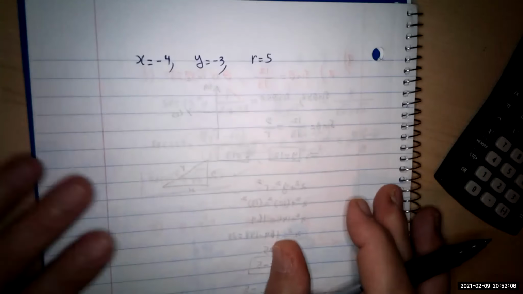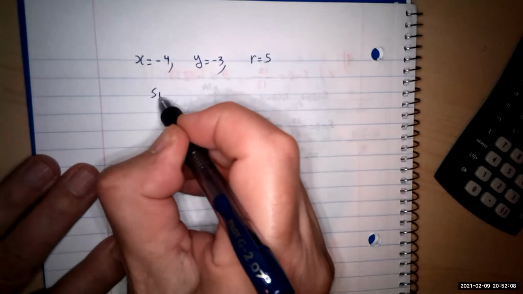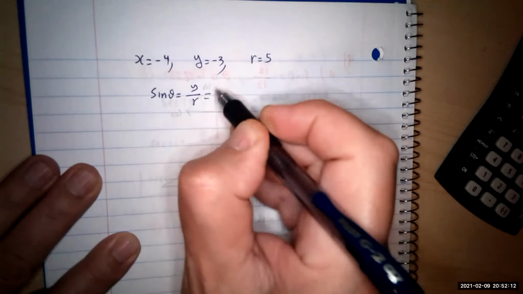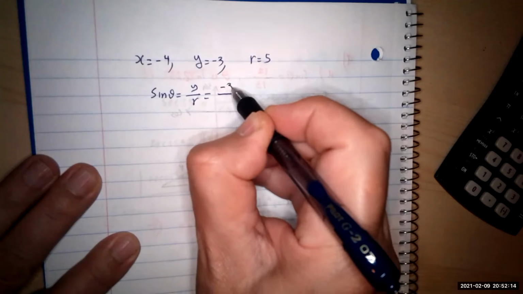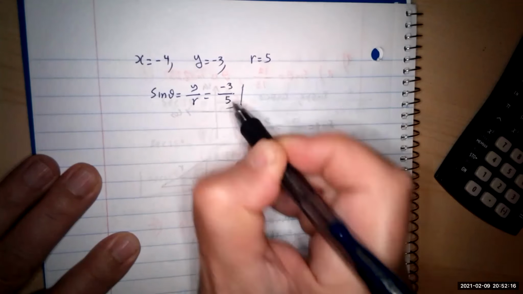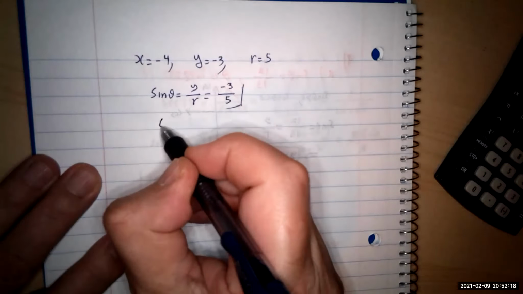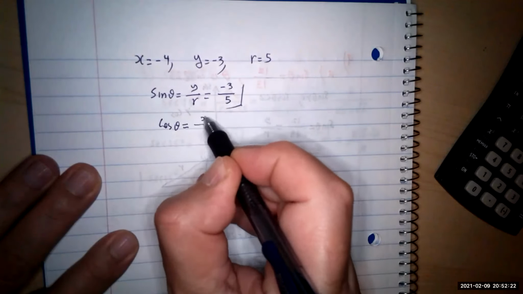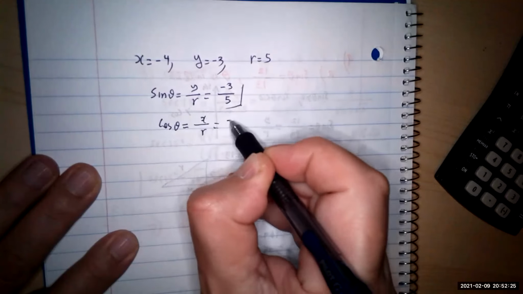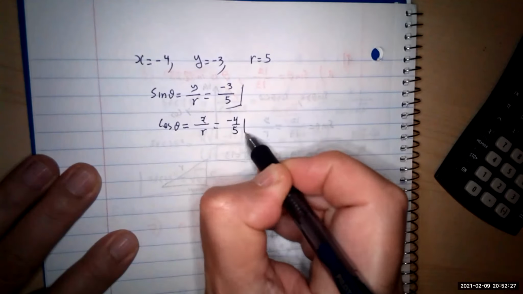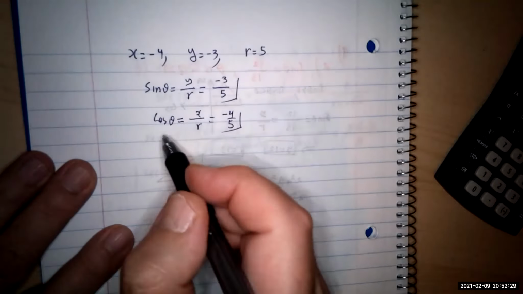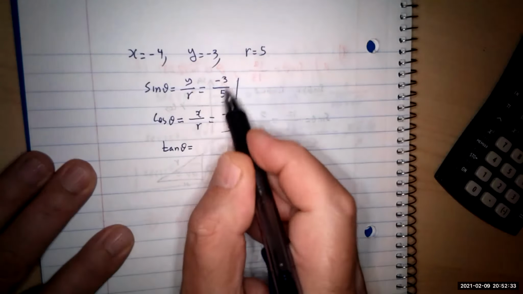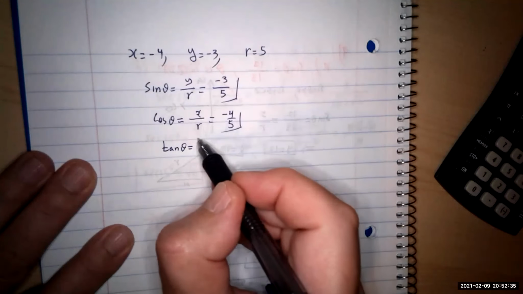Now we can start writing all the functions. So the sine of theta is going to be y over r, which is -3 over 5. So that's the sine. Cosine is equal to x over r, which is -4 over 5. Again, we already got the tangent. I just repeat it again. The tangent is 3/4, y over x.